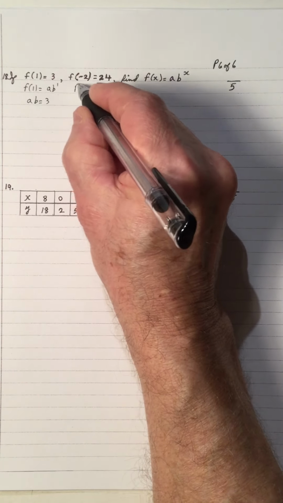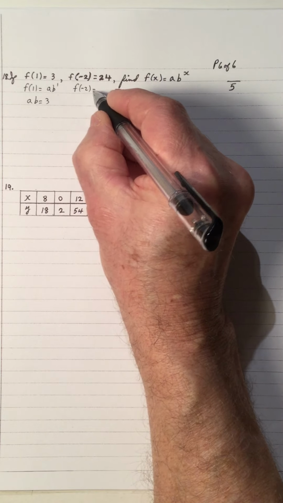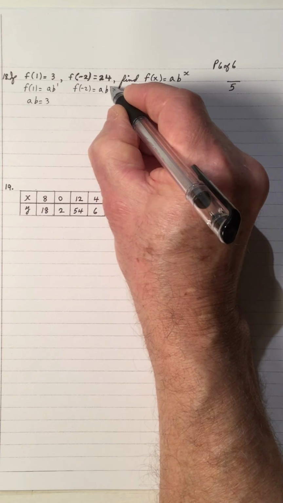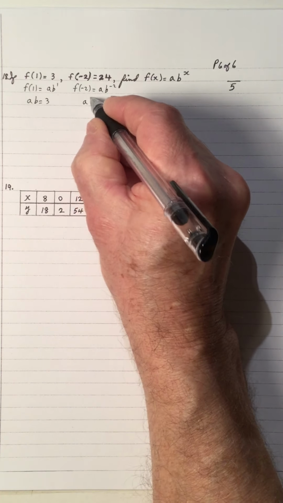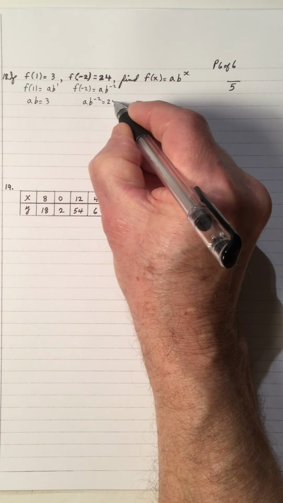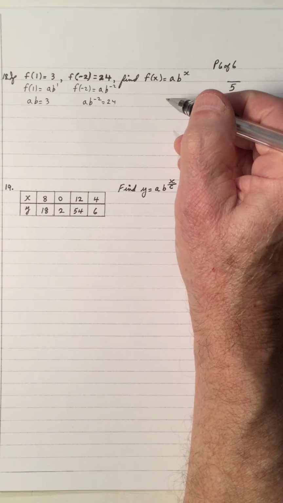Now let's look at this one. For f of negative 2, we put x is negative 2, so it's ab to the negative 2, which is equal to 24. So now we have the two equations.